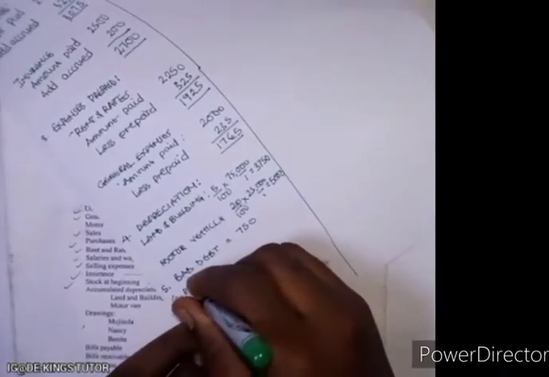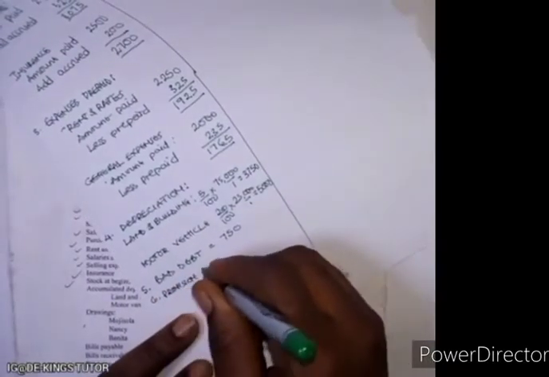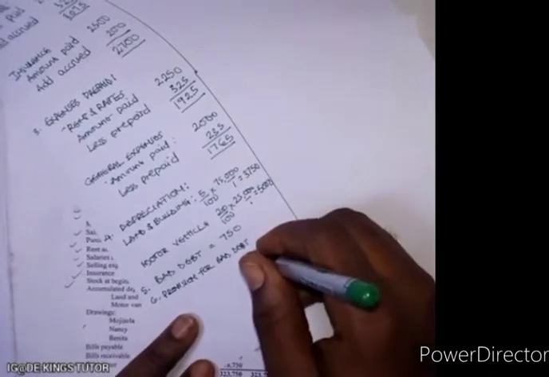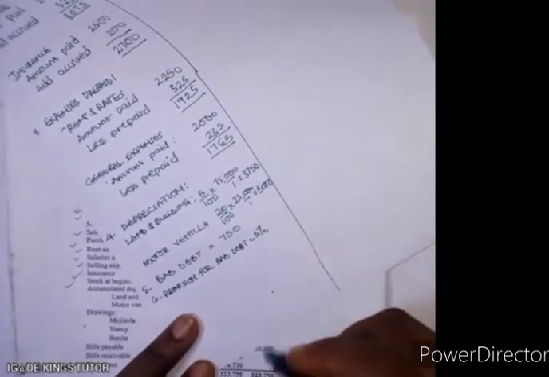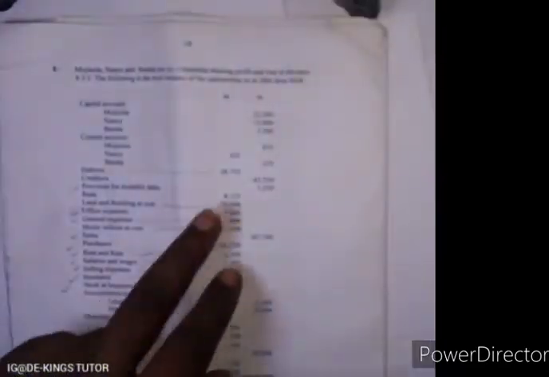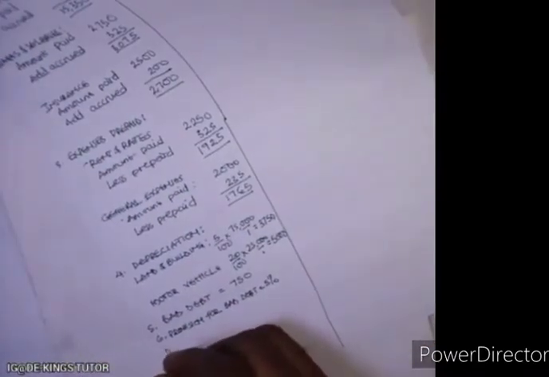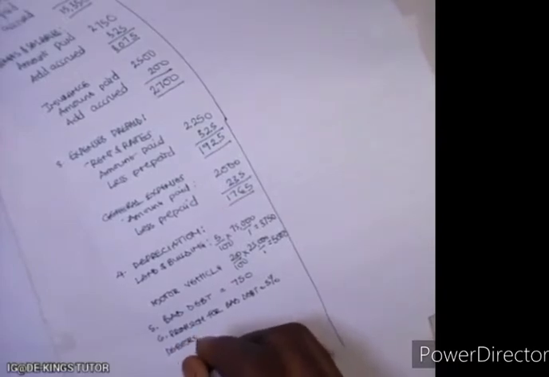So let's just write it. Provision for bad debt as 5% on debtors. Okay, so I said we're supposed to get this good debt first. Debtors says 28,750, and they're telling us that recently there's a debt that is already bad of 750. So we are going to remove that amount before we conduct the provision. That's how it's been done. So we are going to write the debtors' figure first. Remember, this provision is supposed to be on debtors.